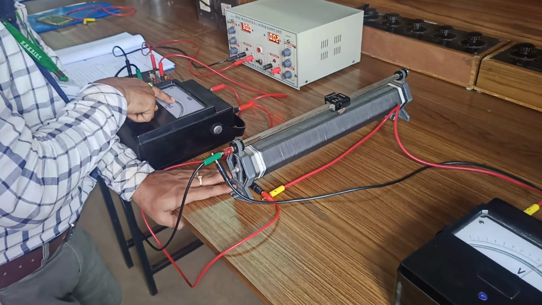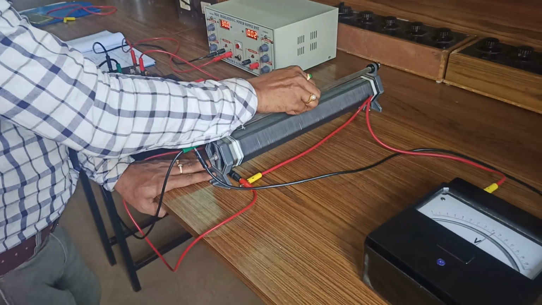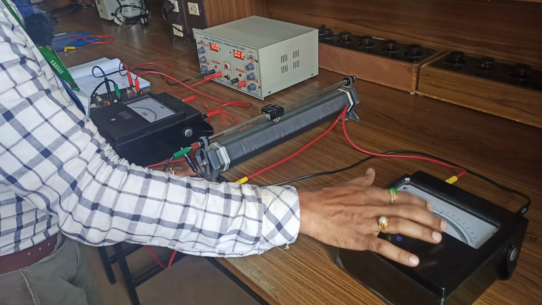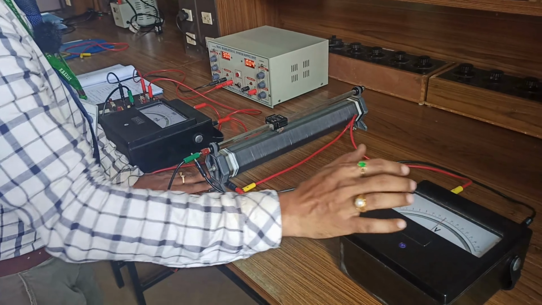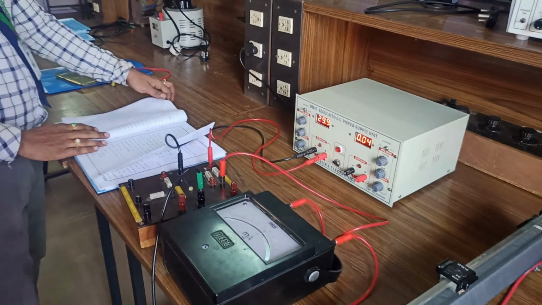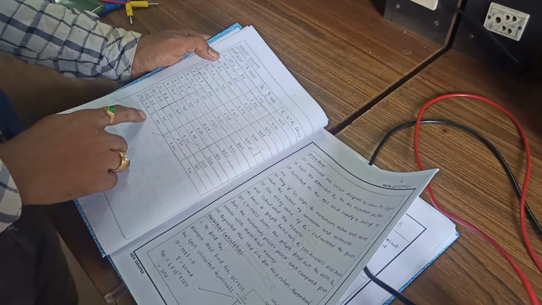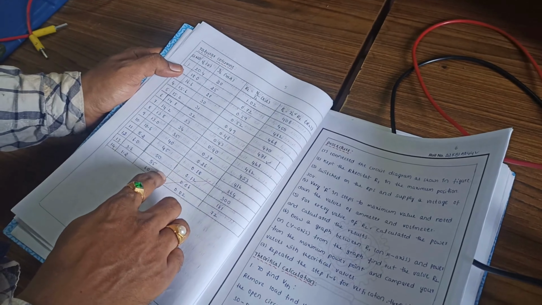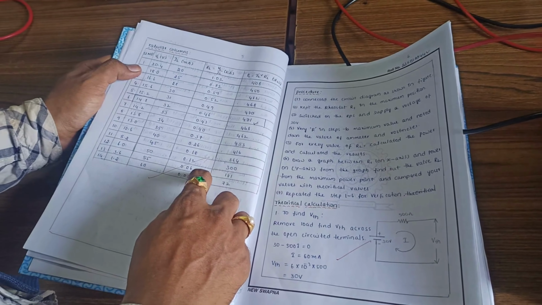So from 25 milliamperes the corresponding voltage is 18 volts, and 26 milliamperes corresponding voltage is 15 volts, and at 30 milliamperes you have 14 volts. Similarly, while you take the readings, you record them in a table. First one is output voltage and the current for each 2 milliamperes of increment of current, and similarly if you calculate VL by IL, then you can get the resistance.